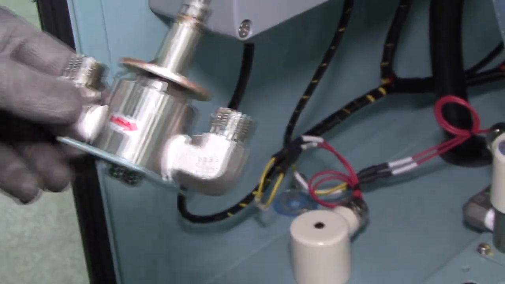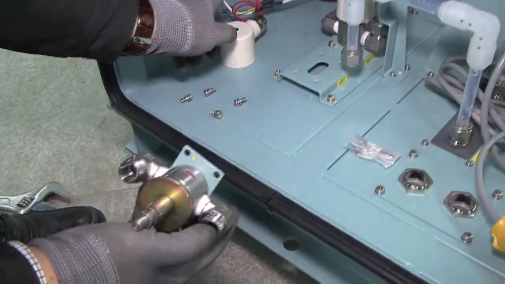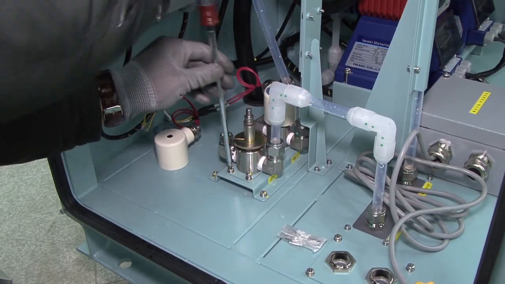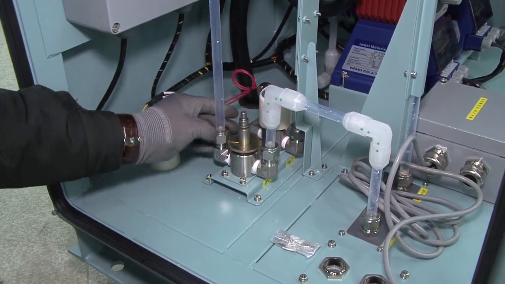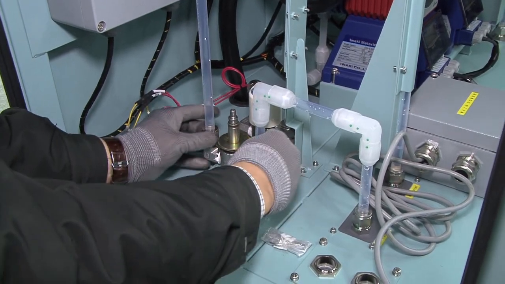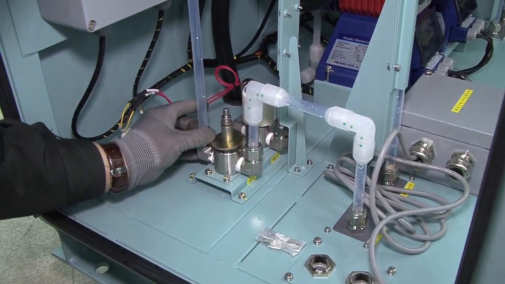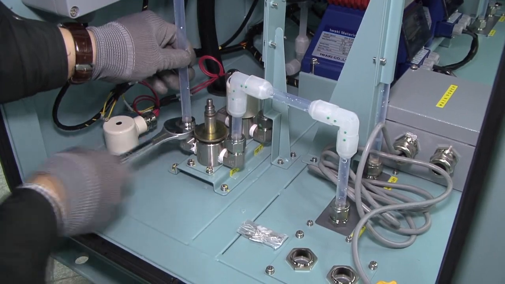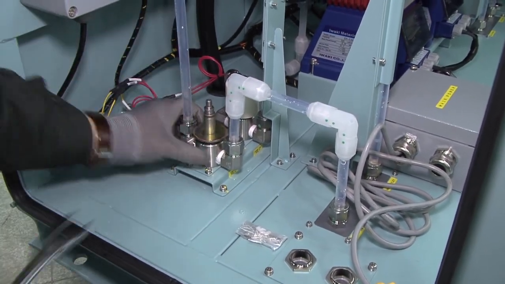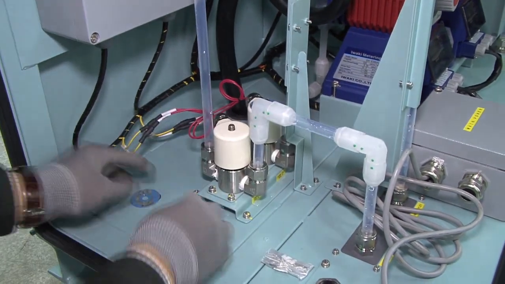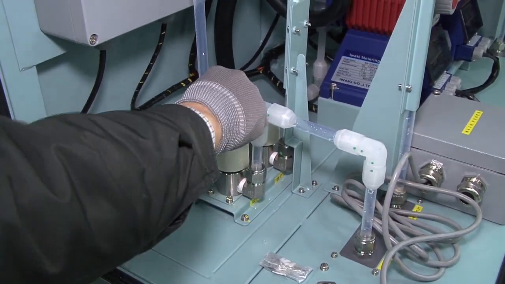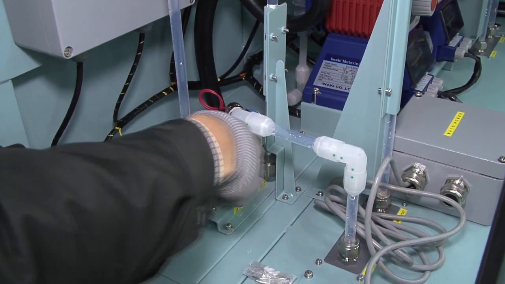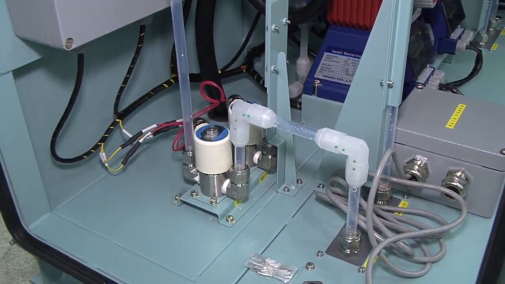Step 2. Check installation direction of a new SOL VV and replace the seat, following instructions in reverse order from Step 2 to Step 1. Step 3. After the power is on, check operation state.